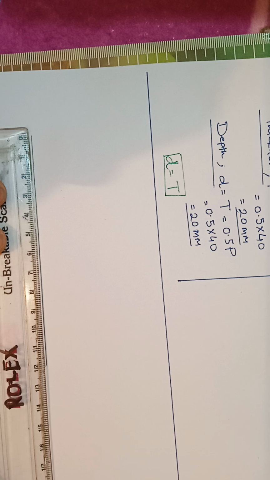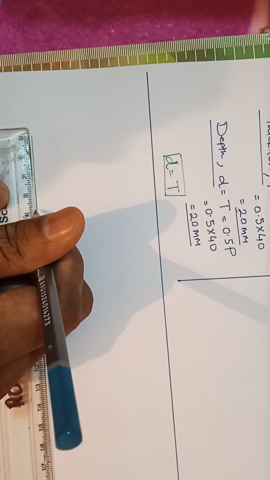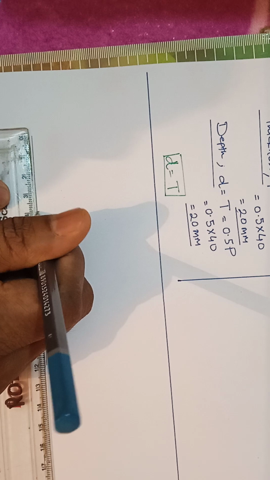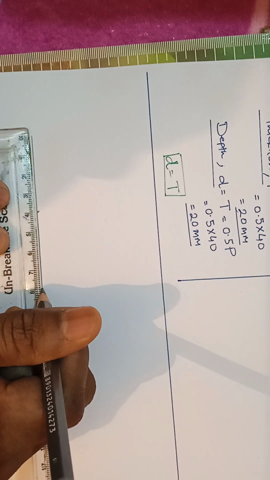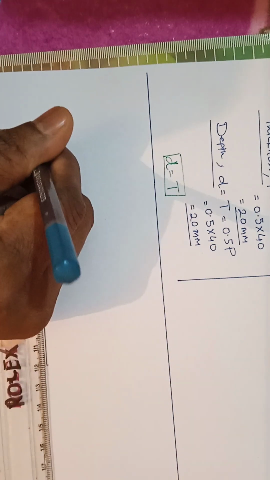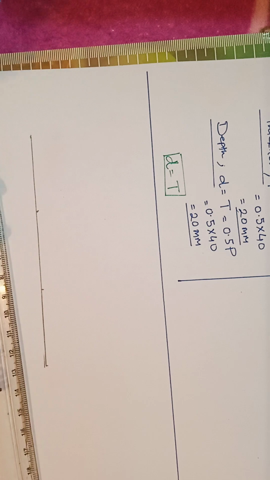Now mark it into equal parts by taking each division as 40 mm. The first mark is at 40 mm, then 80, then 120. Now we have divided it into 3 equal parts.